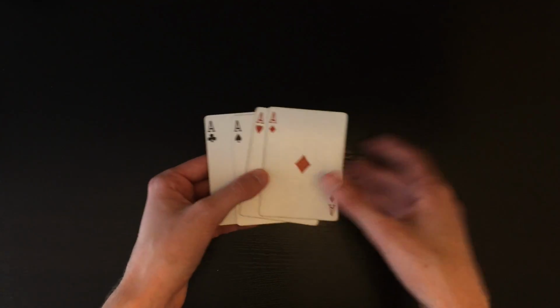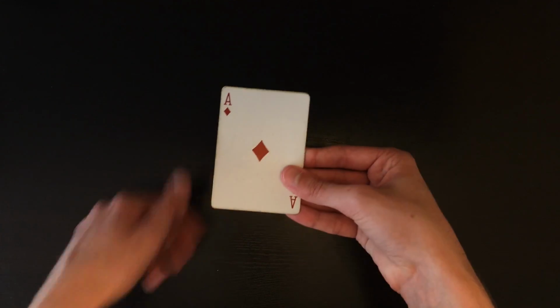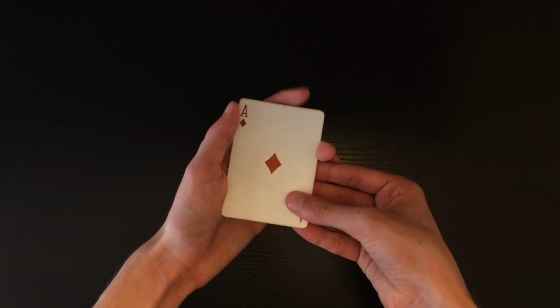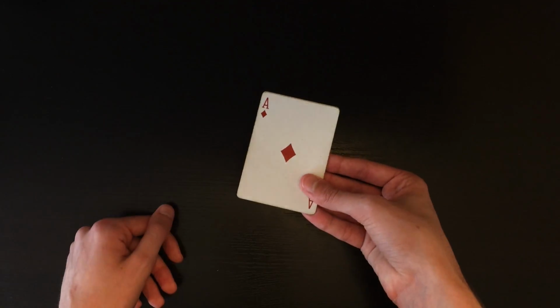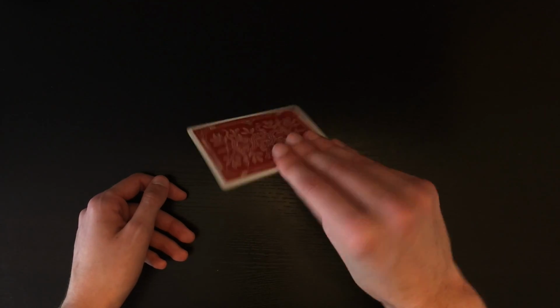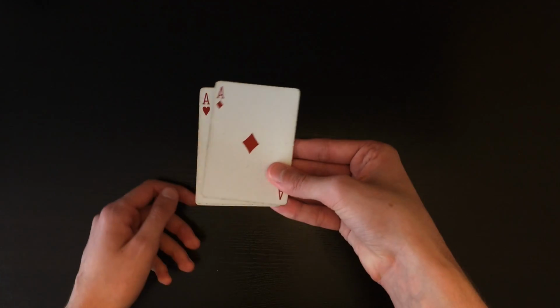It honestly doesn't matter which order they're in, but you're going to hold your hands just like this, with your thumb on the bottom corner and your four fingers on the bottom right corner, on the back of the cards. At this point, you're going to flip over your hand and transfer the pack to your left hand, but as you do this, you take your thumb and peel off this top ace to the right, just like this.